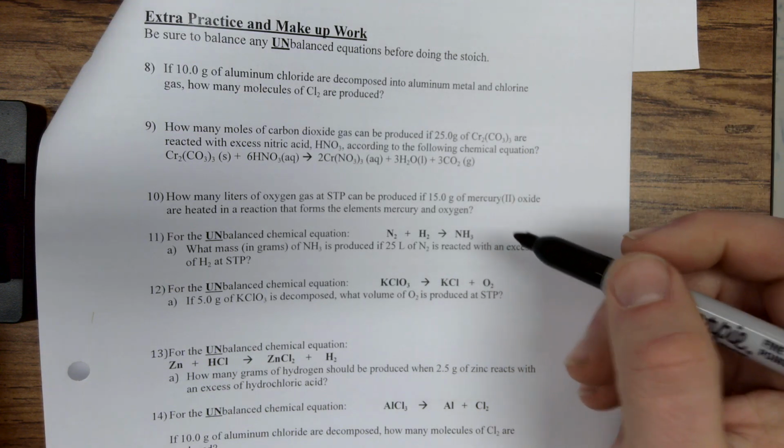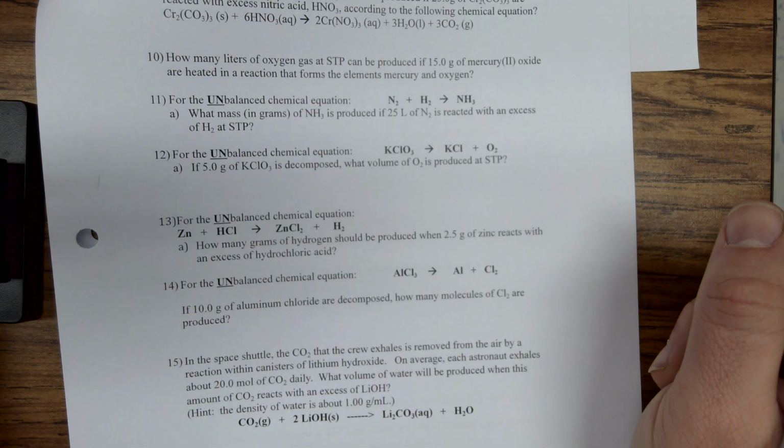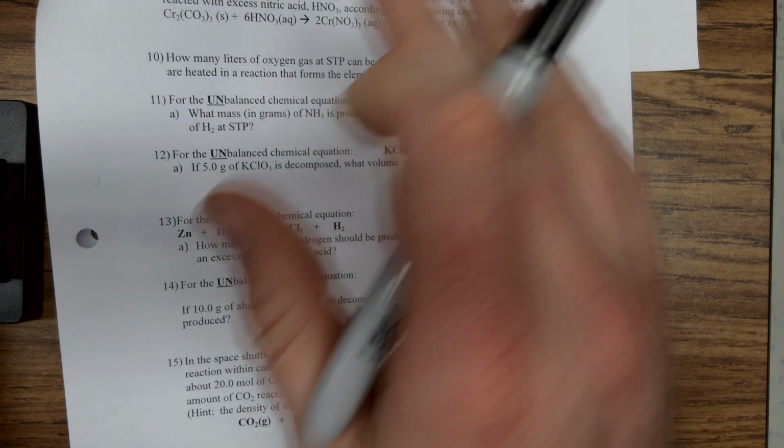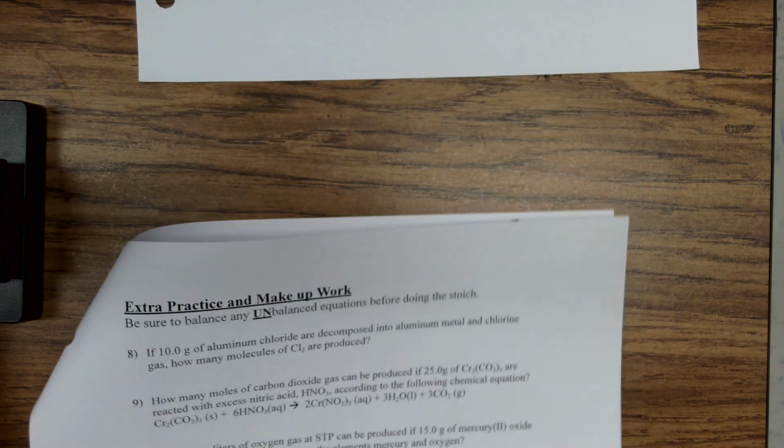Now, keep in mind that on the back here, I do not tell you if your equation is balanced or not. You're going to have to balance the equation. Walk through your 5 steps. Remember your 5 steps.